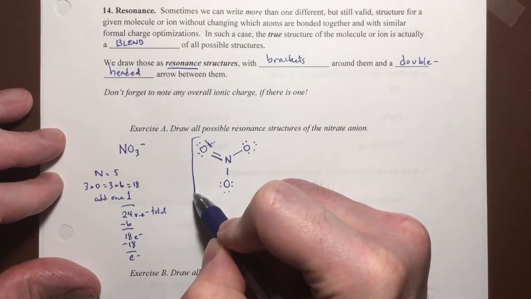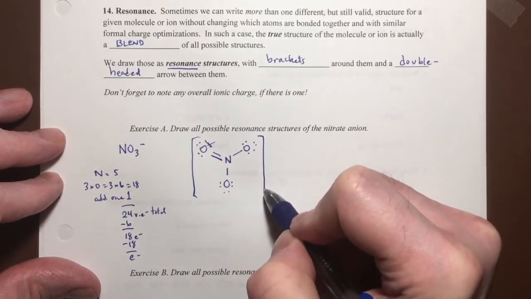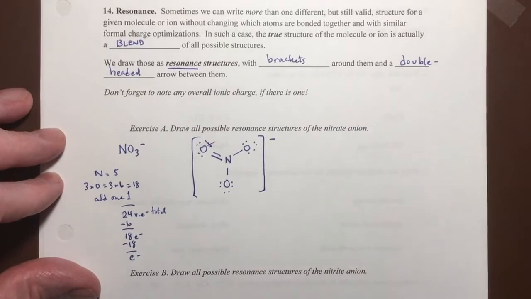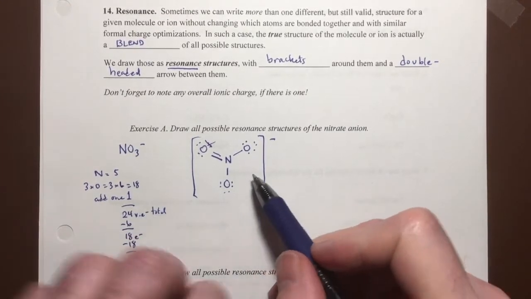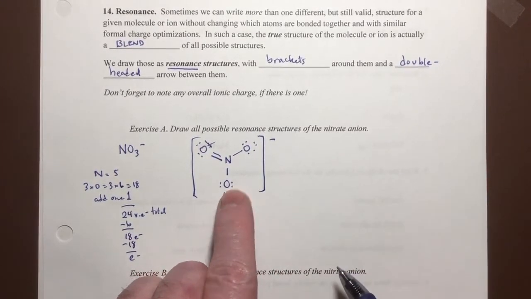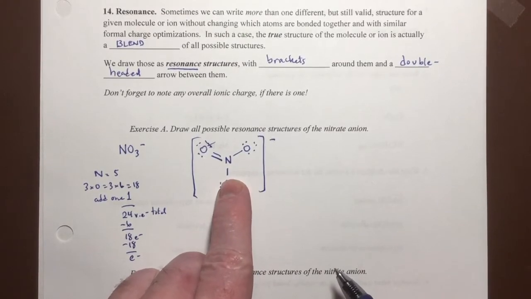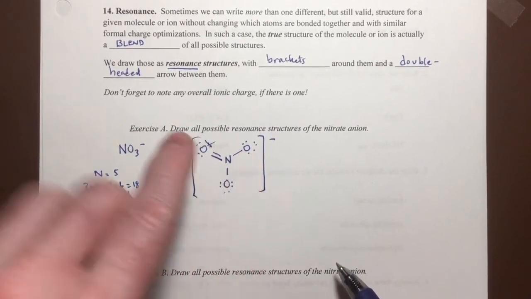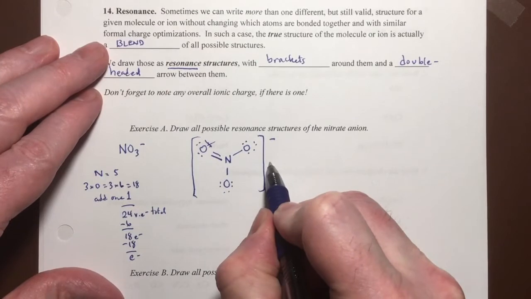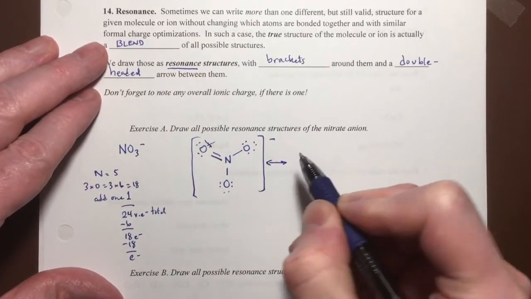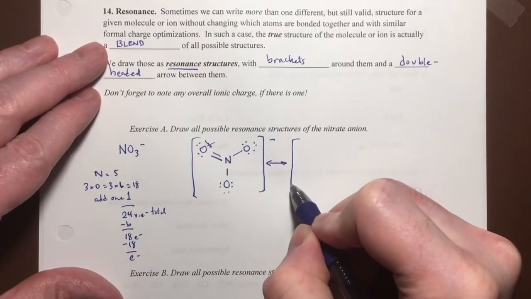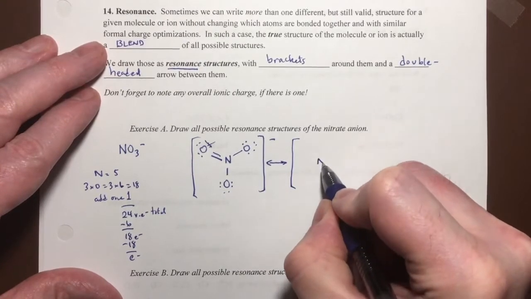So don't forget my brackets, because it's an ion. And I'm going to have the other Lewis structure of this with a double bond there, and the other one with a double bond there. And remember, I have a double-headed arrow in between each of them. So the other one is going to look like this.